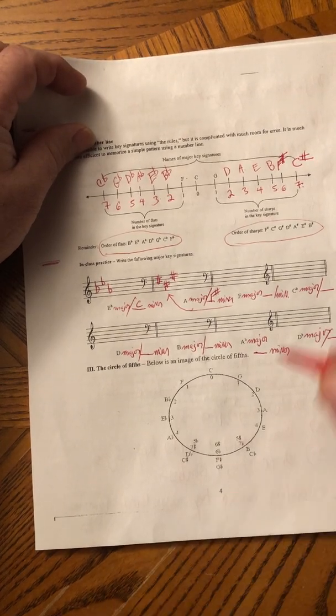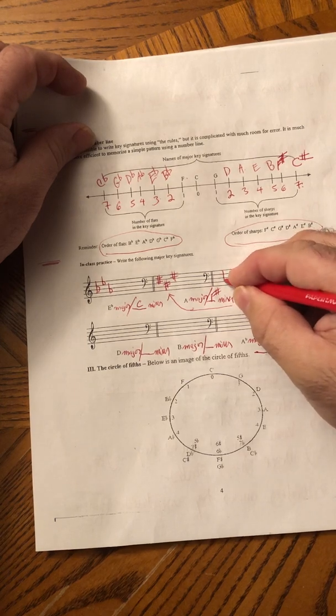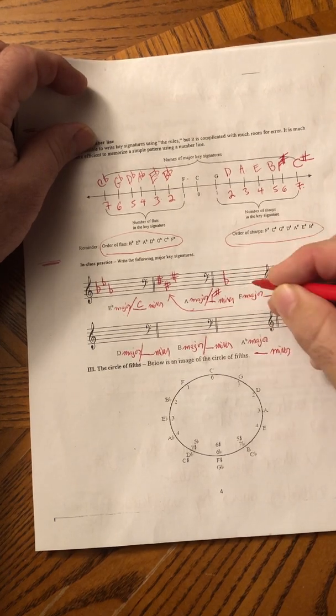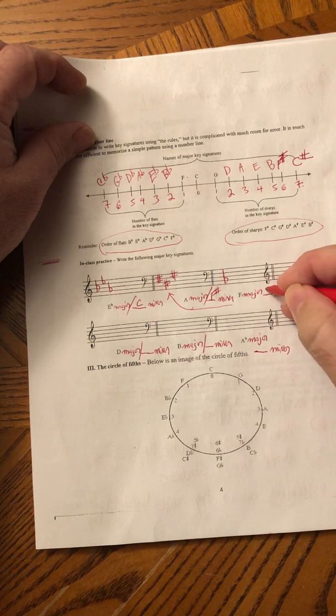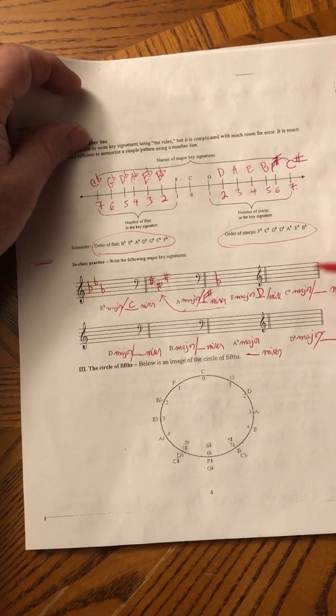Okay, so let's see how you did. F major has 1 flat, which would be B flat. If you go down 3 half steps on your keyboard, you would land on a D, so that's D minor.